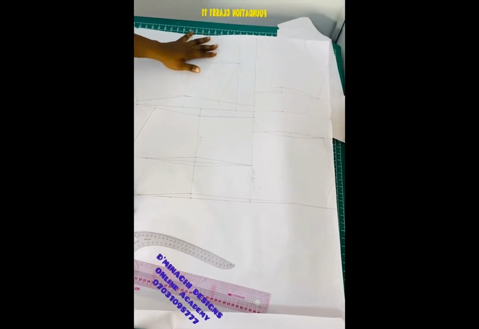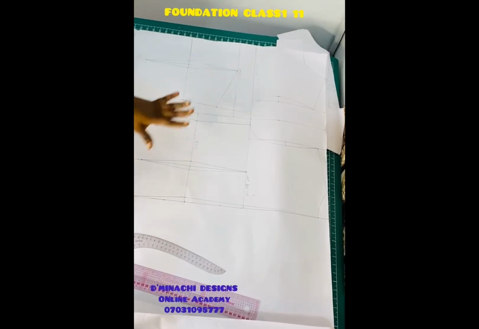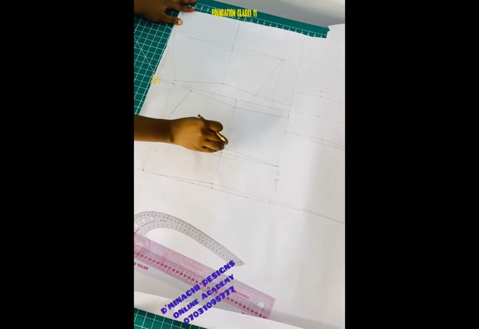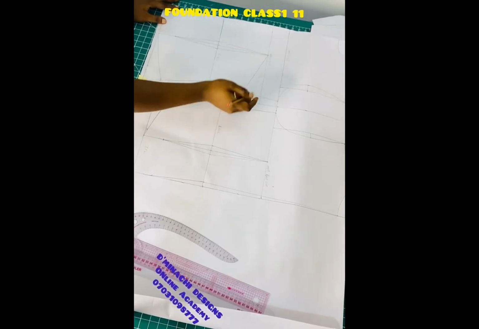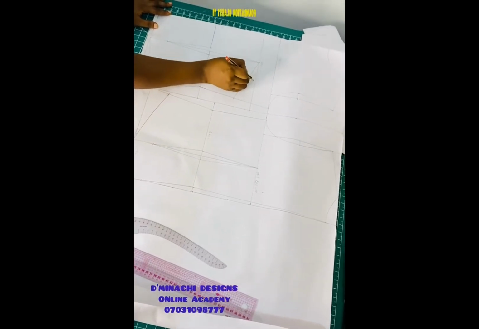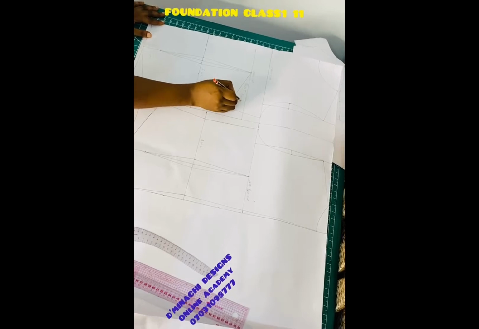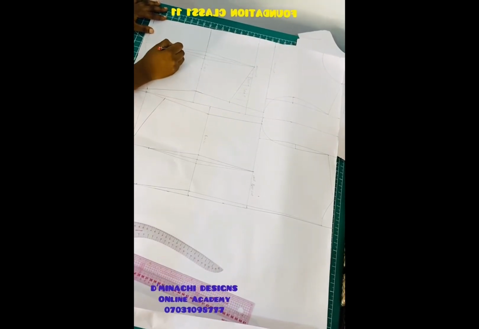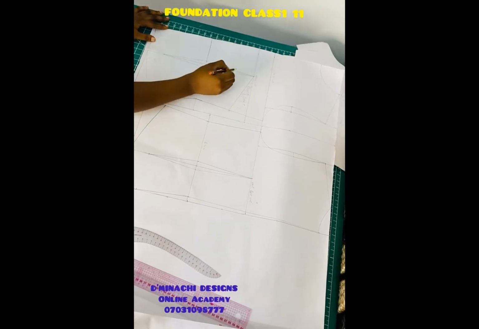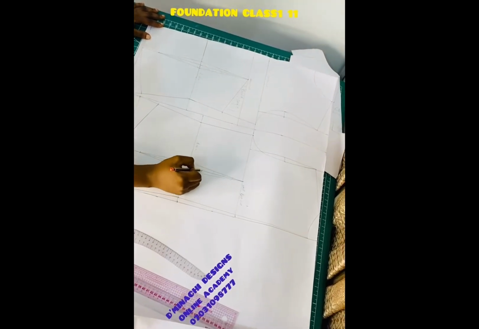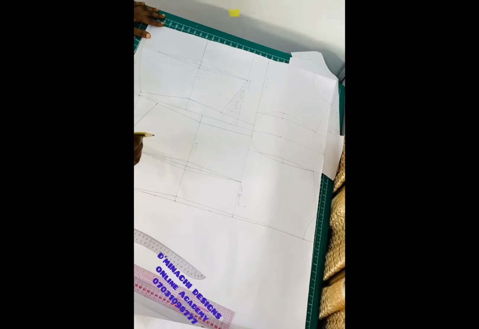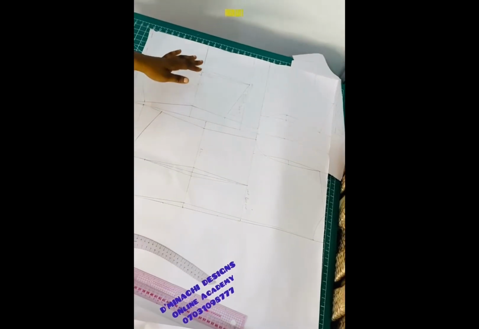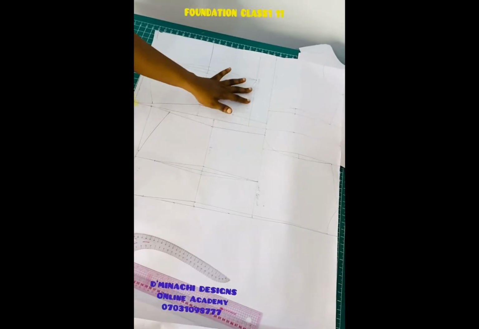So I'm going to cut this thing out now, and I'll show you what it looks like. Okay, this is our tightening, our dart intake, our bust dart. So you know that all of this is going out, or is supposed to be taken out rather. Okay, so I'll cut it out now and show you what it looks like. I know some people are confused, asking how it is going to happen.